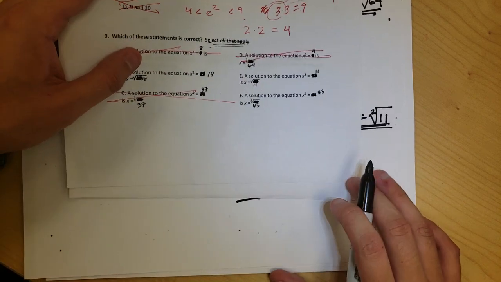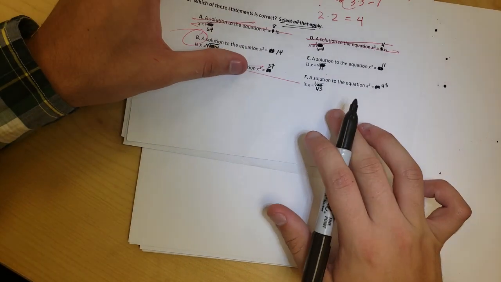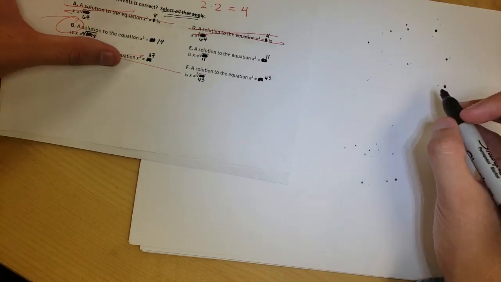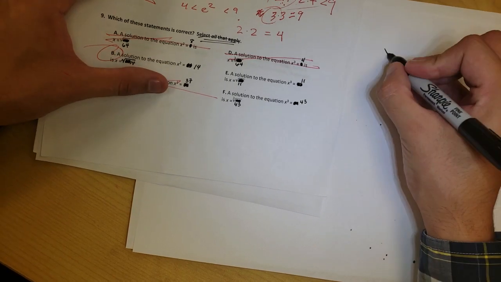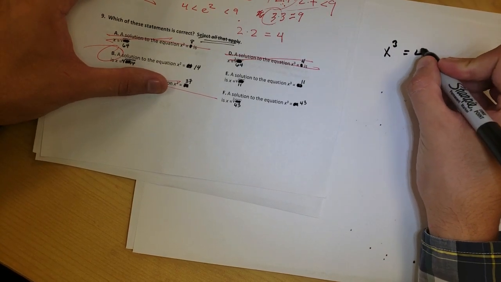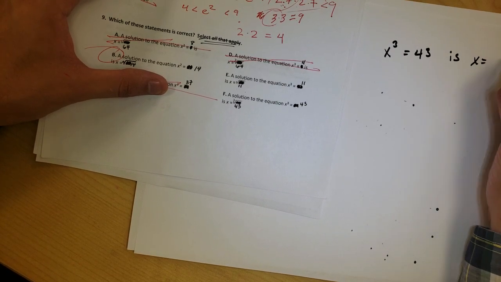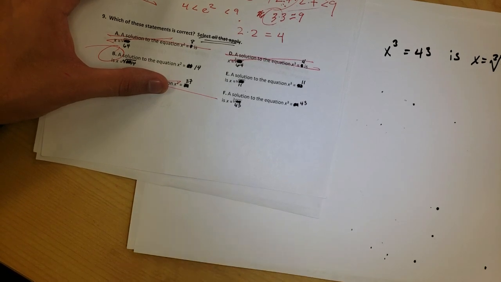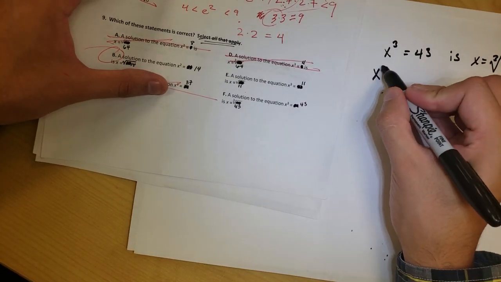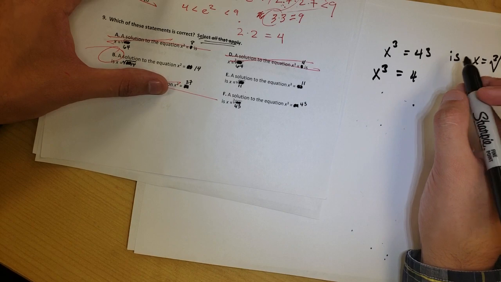So now this next one, letter F, says a solution to the equation x cubed equals 43 is x equals the cube root of 43. So let's solve this equation. x cubed equals 43.